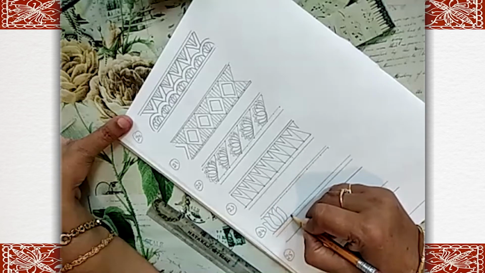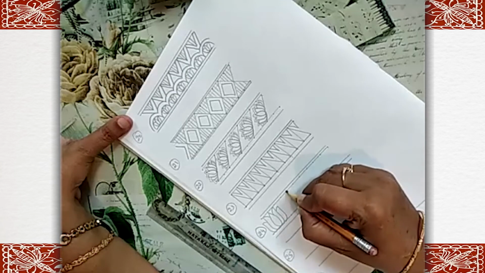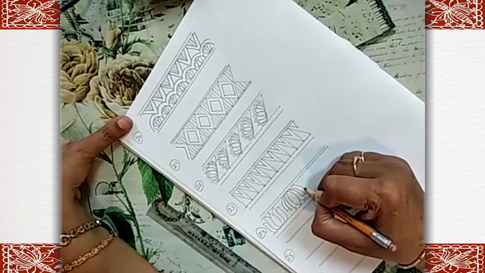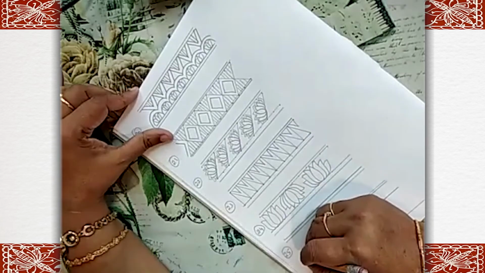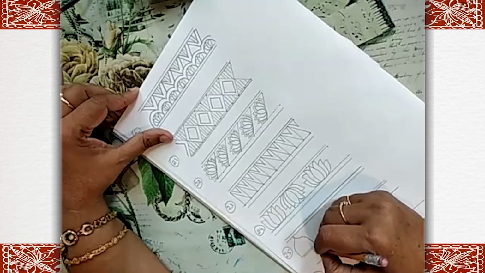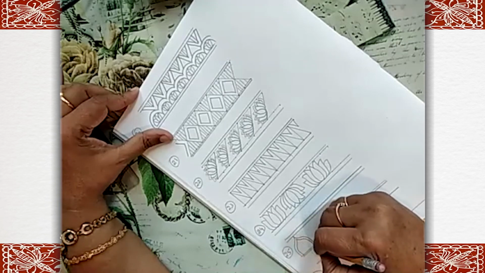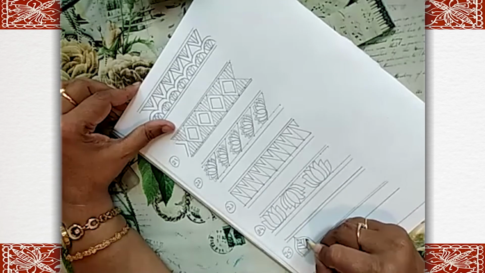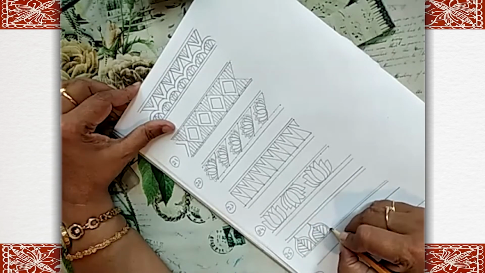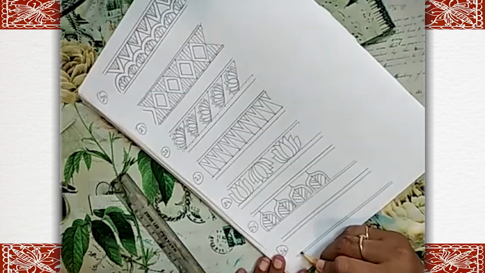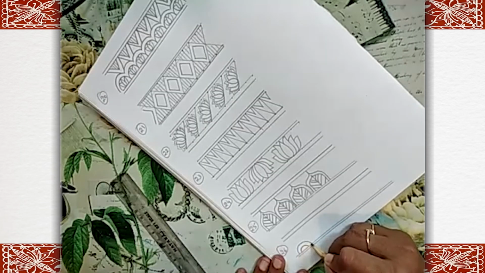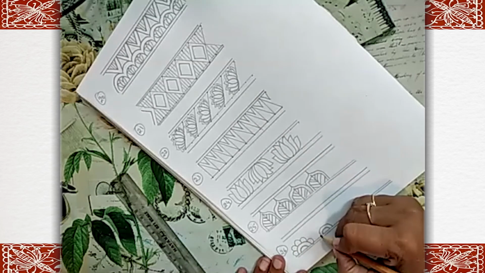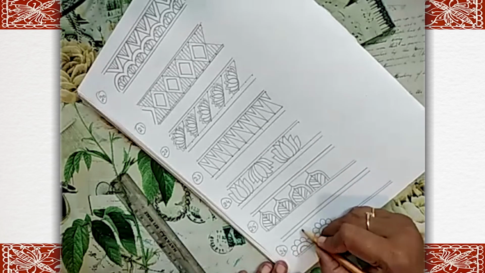One, two, three, almost 4. So 1, 2, 3, 4. This is our border number 25, and 26 is very simple. We have done it just now. This border will go like this.